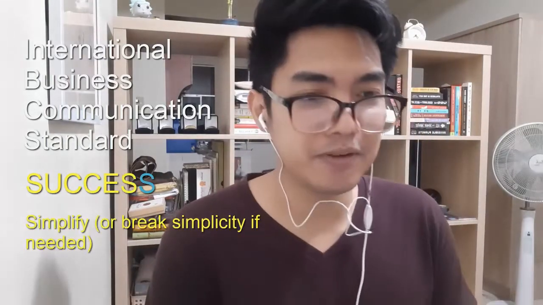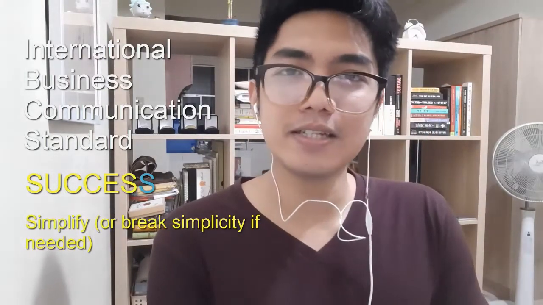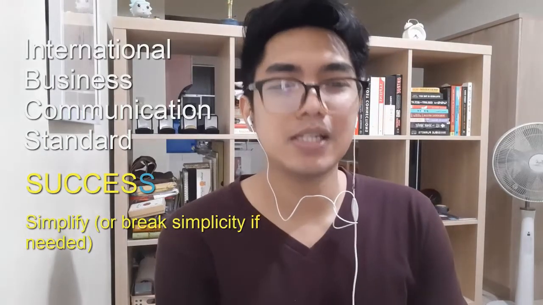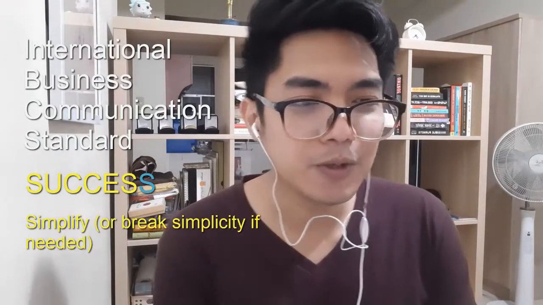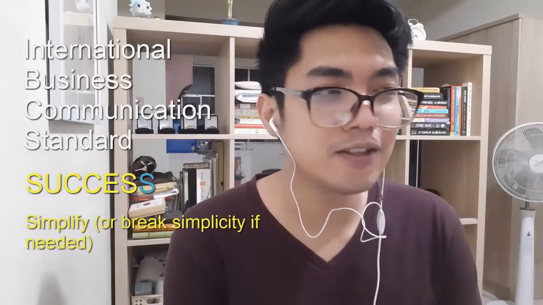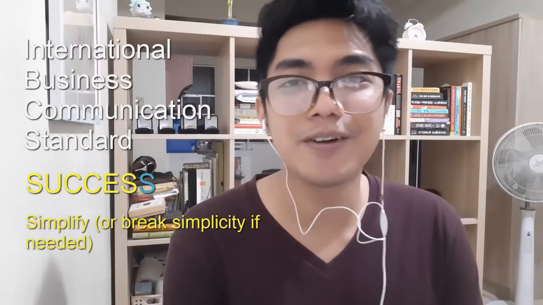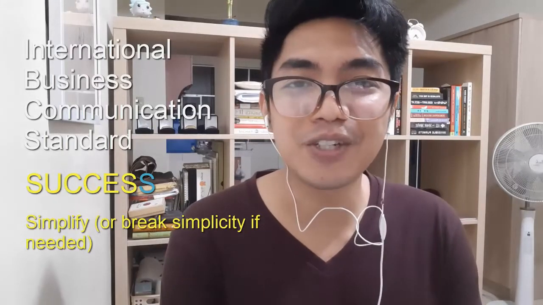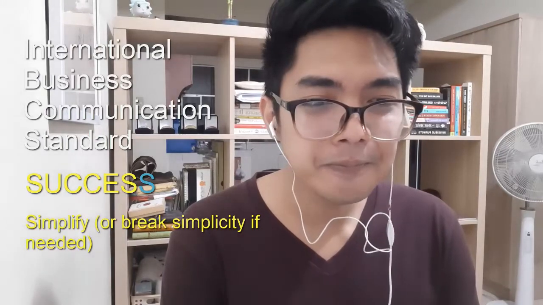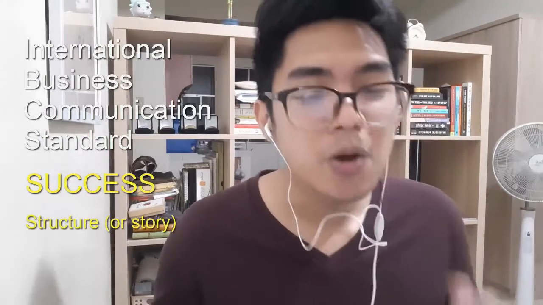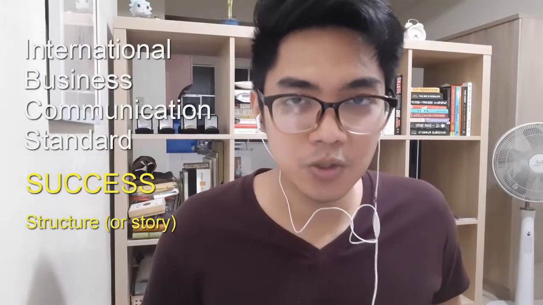Second S is for simplify, or to break simplicity if needed. Be a minimalist or a maximalist depending on what works for your message. And this is something that will be clearer the more you practice creating visualizations for your data. And the last S is for structure. Whatever design you come up with, whatever strategy you choose to take, the most important thing about the visualization is it communicates a story.